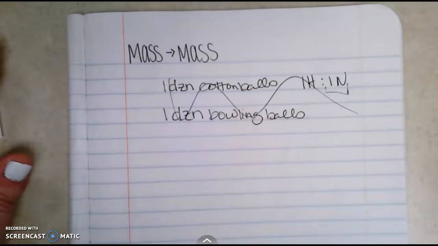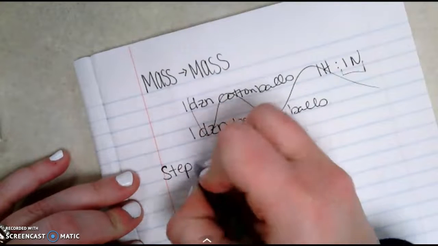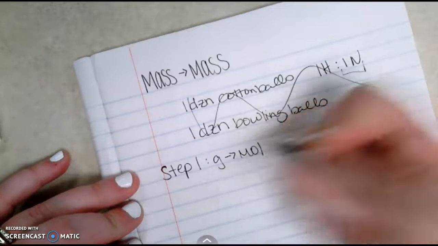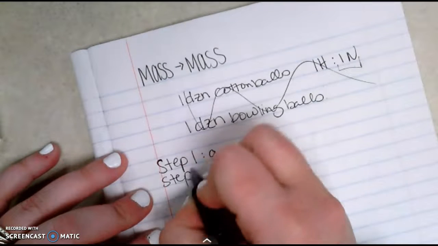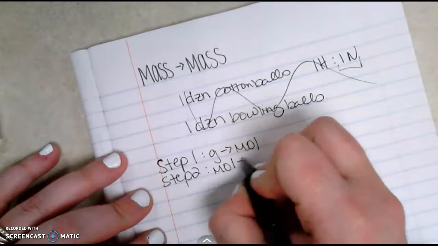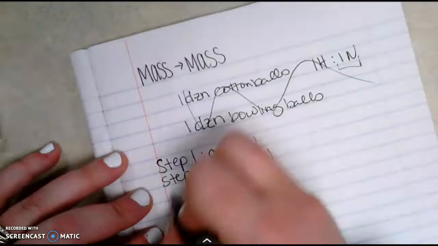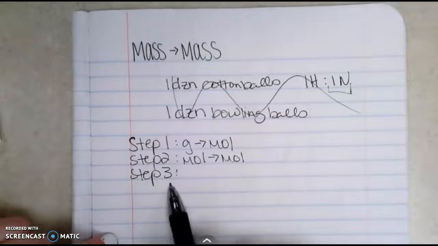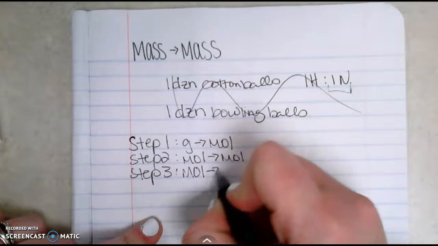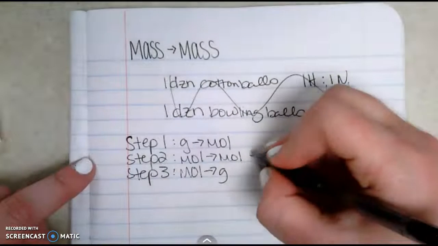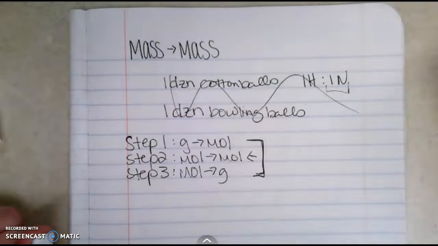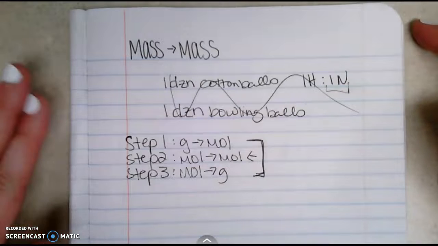These problems are going to be 3 steps, and I'm going to write out our steps here. Step 1 is always going to be going from grams to moles. Step 2 is going from moles to moles, which is exactly what we did yesterday. Sorry about that jump, I had a kid walk in. Step 3 is going from moles back to grams. So we're combining last unit with this unit.